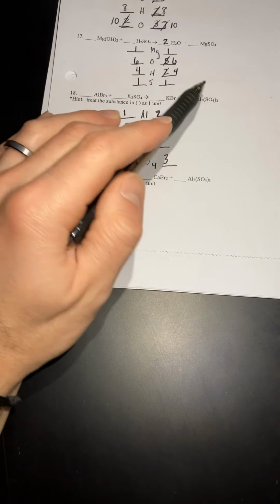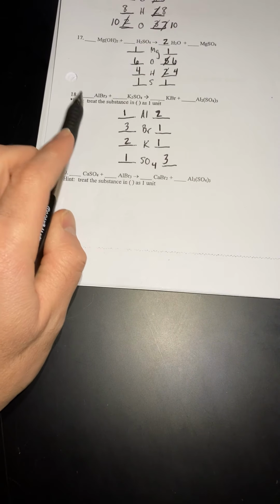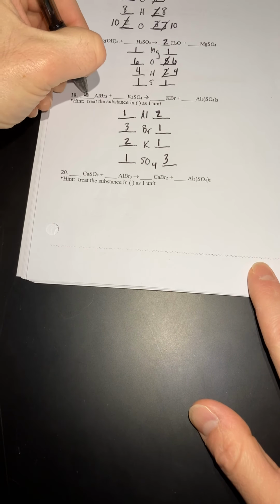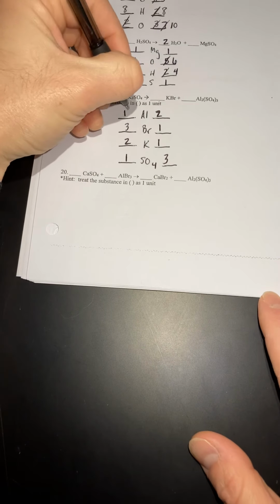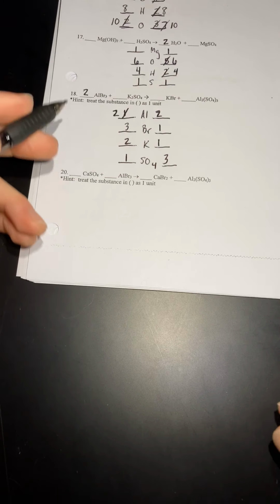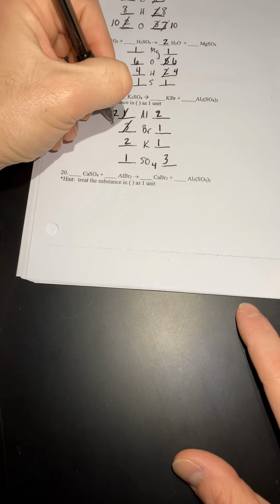All right. I would go ahead and just start at the top on this one. So balance out your aluminums. If I have 2 over here, what do I need to put in this slot? 2. Put a 2. And that's going to change my aluminums to 2. It also changes my bromine to 6.